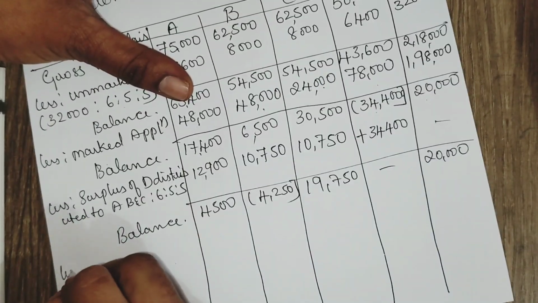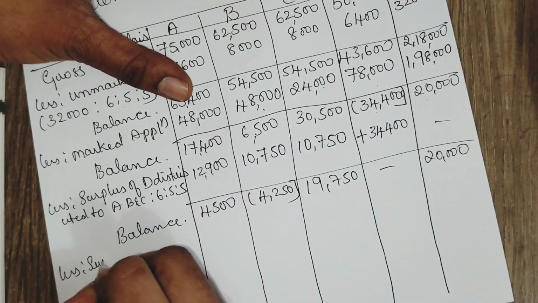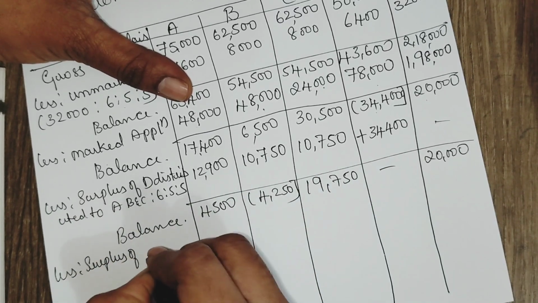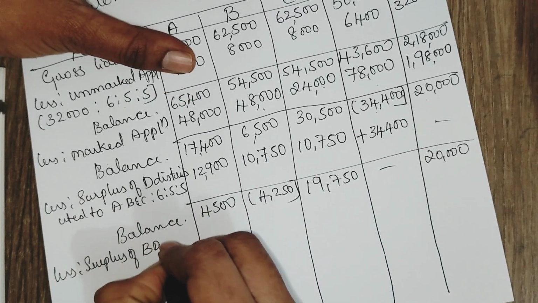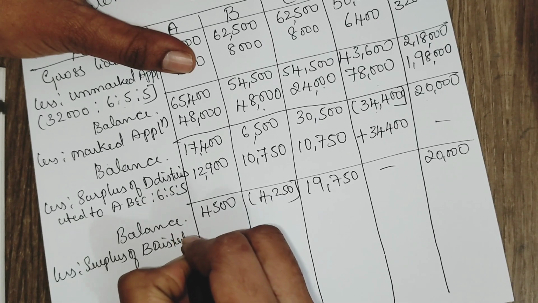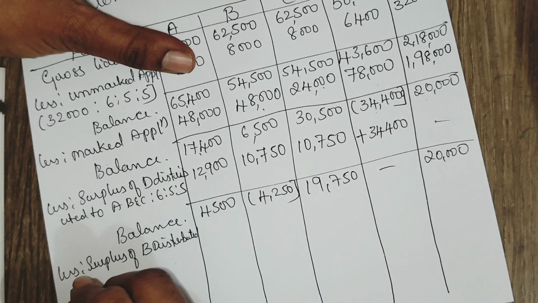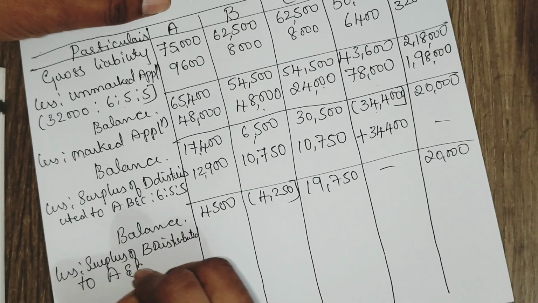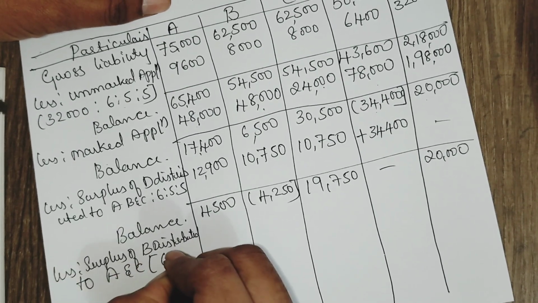Now again we will distribute the surplus of B to A and C. A and C ratio is 6:5.